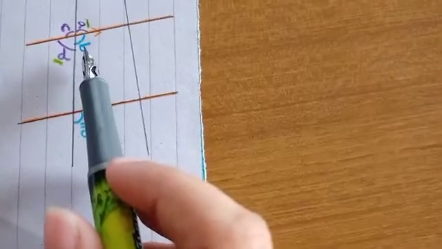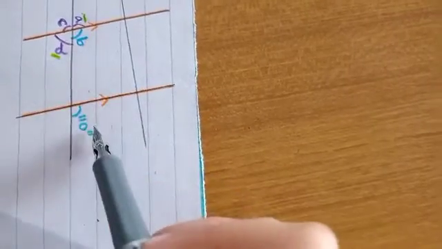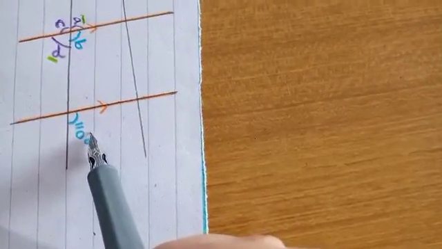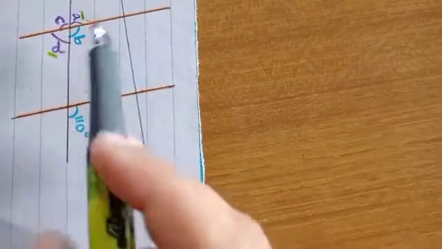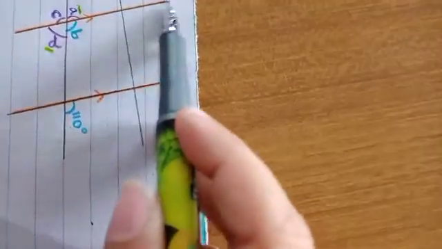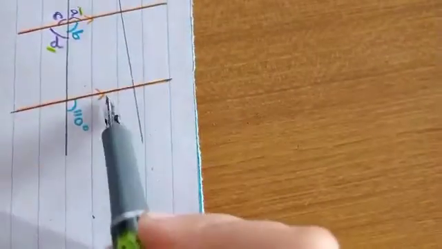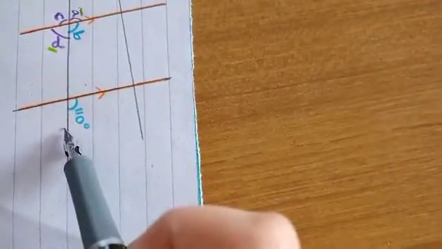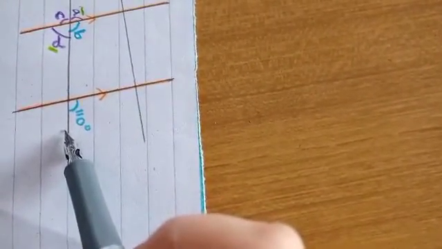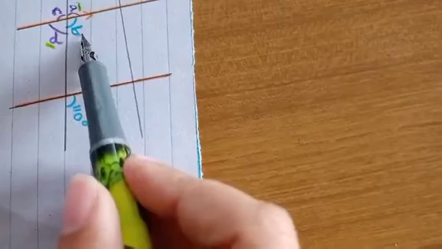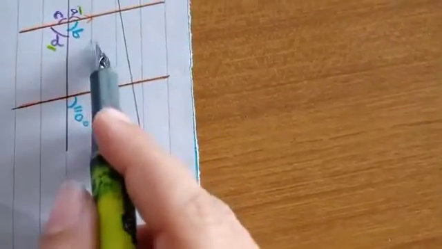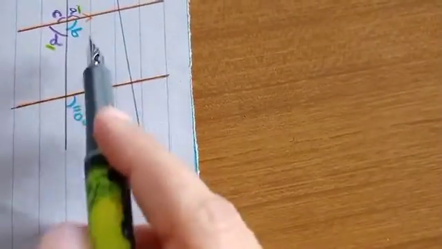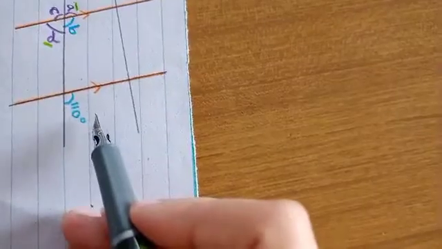Why is it easier to solve? I can see that this and this both are corresponding angles. If you see, this is making F. Focus on orange line. This is also making F. So altogether this is making F. Then corresponding angles also you can identify that one angle is interior and the other one is exterior. So this is interior angle and this is exterior angle.